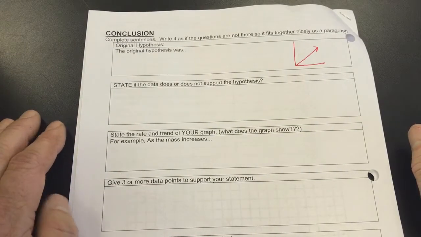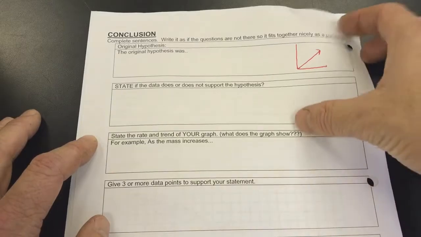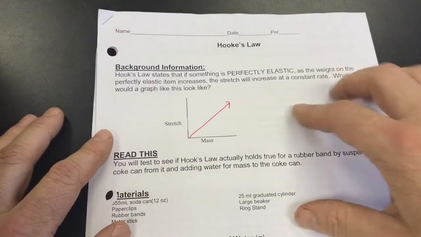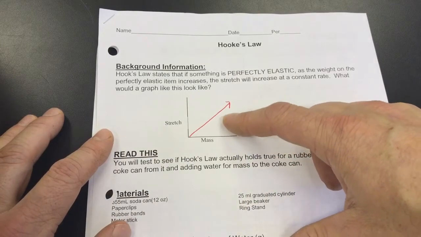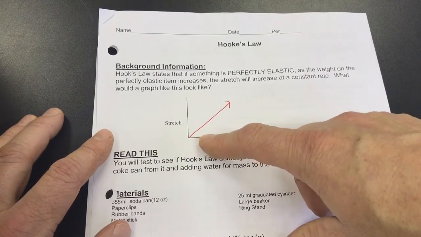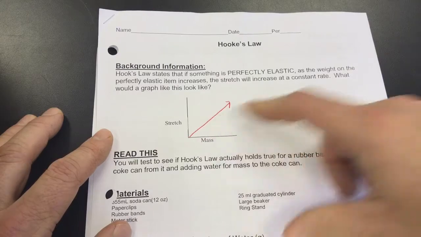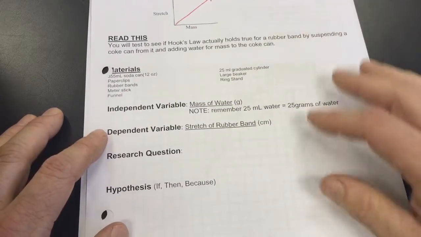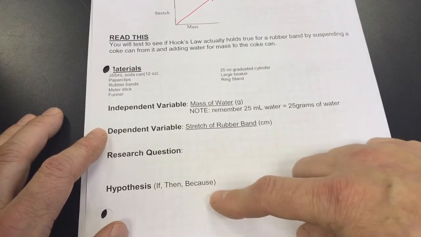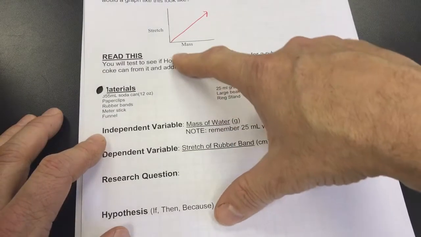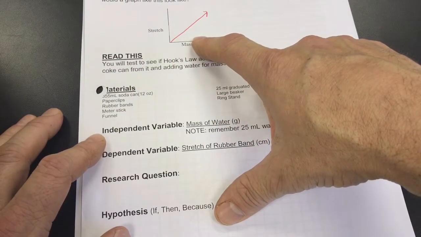Let's talk about the conclusion. Probably, if you went back to the beginning of the lab, I can't be certain of this, but you may have suspected that as you increase the mass, the stretch also increased. And for a hypothesis, you might have said, if the mass increases, then the stretch increases also.